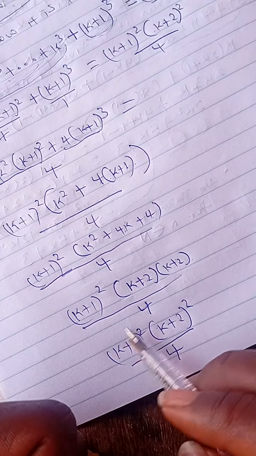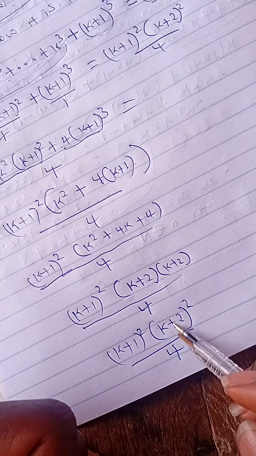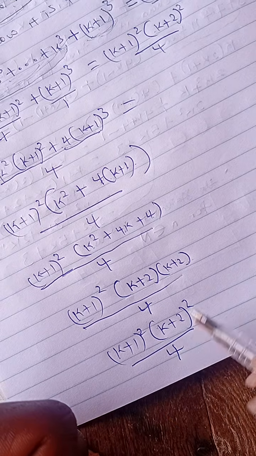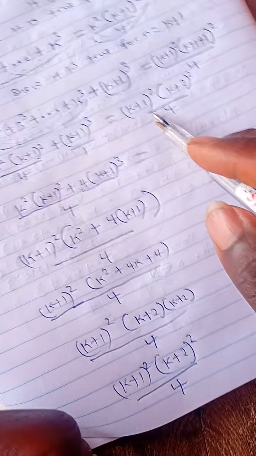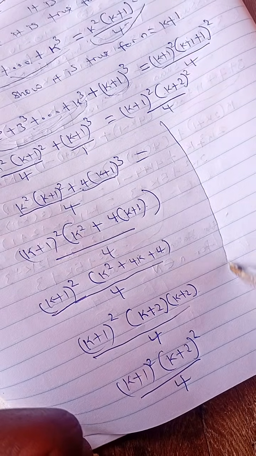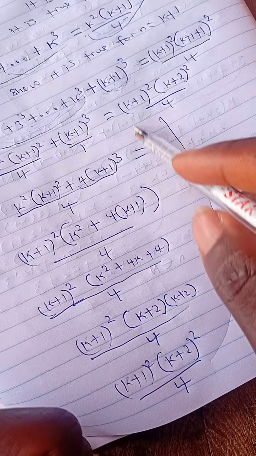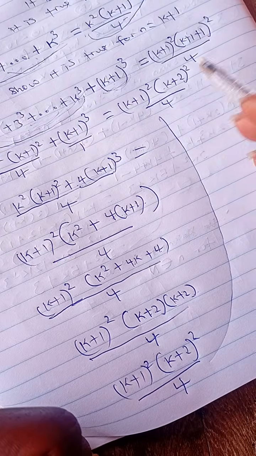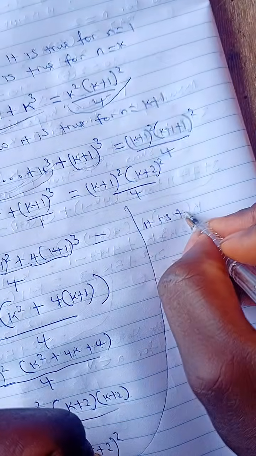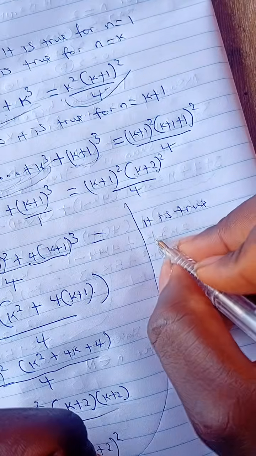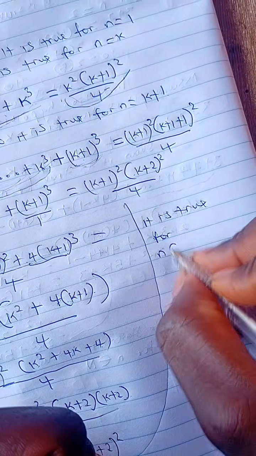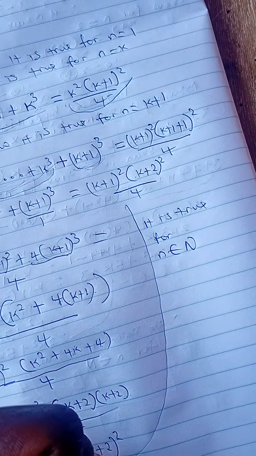You can see that here I'm having (k plus 1) square multiplied by (k plus 2) square over 4. You can see the right hand side, both sides are equal. So now you can conclude that it is true. The statement is true for n as an element of natural numbers.